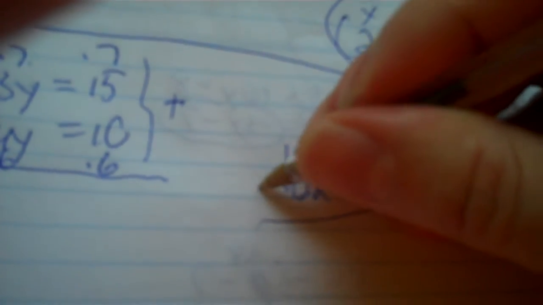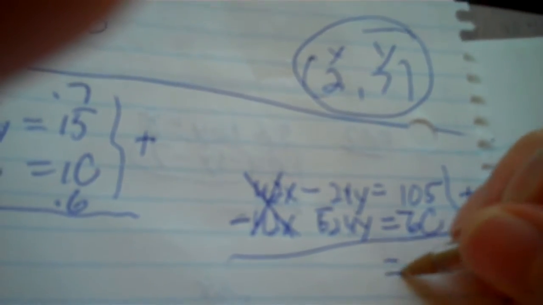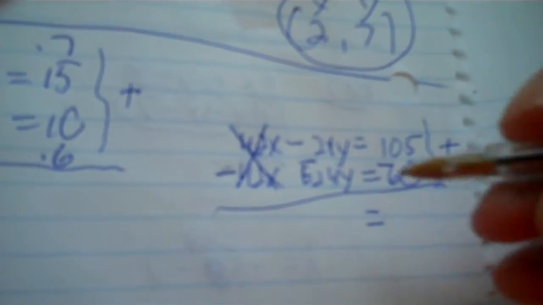10 times 6 is 60. Now retry to add. Now 42 plus 42 is not 0, and neither is that. That isn't even close to 0. But if you make that negative, then they are. But then you have to make the 24 negative and the 60 negative, and now you can do the adding. So I take negative 21 plus negative 24, and that's negative 45y.